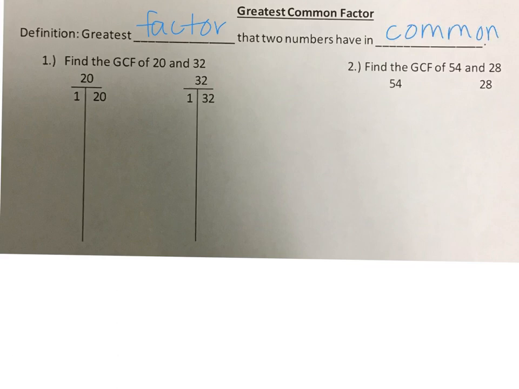So remember on Friday we talked about listing out our factors of a number. That's what we're going to be doing today as well. So if you take a look at number 1, it says find the GCF of 20 and 32. So let's take a look at 20 to start. Notice we gave you the first pair. 1 times 20 does equal 20. 2 times 10 equals 20. Can't divide 20 by 3. You can divide 20 by 4, and its partner is 5. So those are my factors for 20.